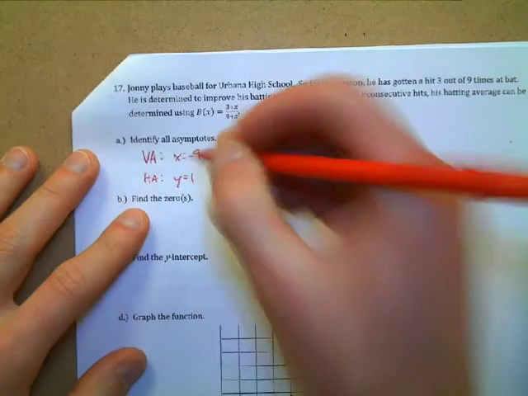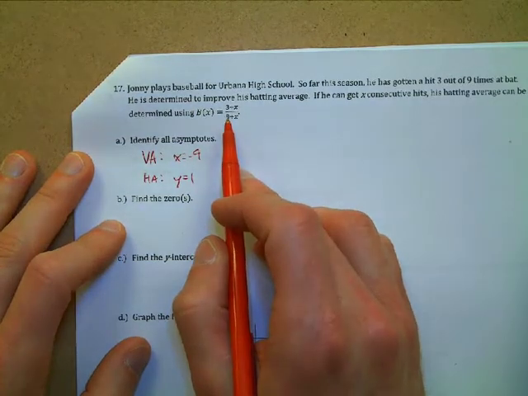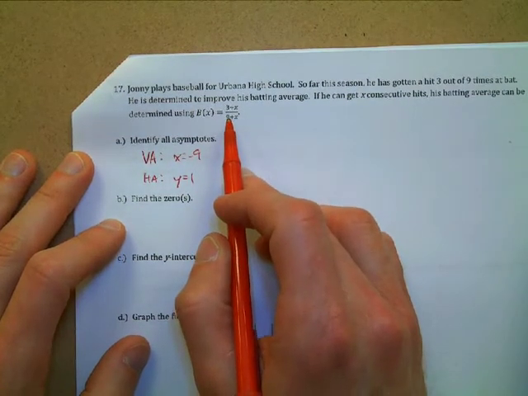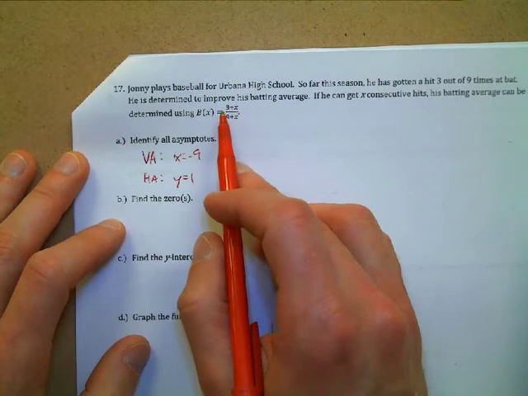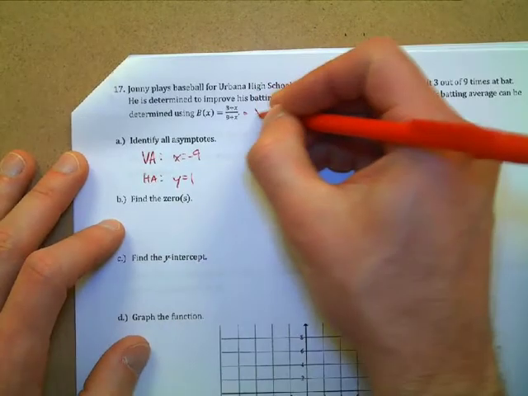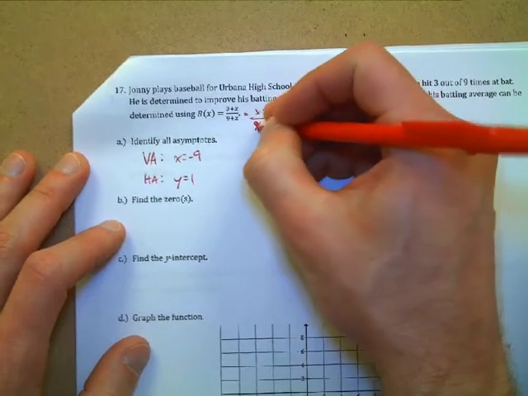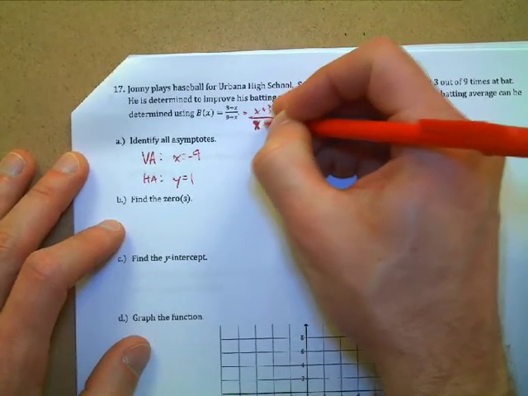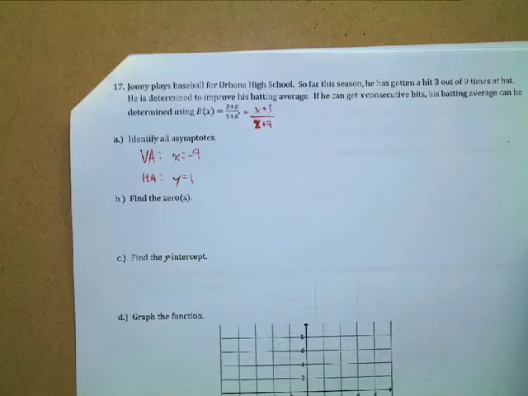But Mr. Widmeyer, the 3 and the 9 are out front. Those aren't the lead coefficients, because this is not written in standard form. It should be x plus 3 over x plus 9. So 1 over 1 there, and that's why you get a horizontal asymptote of y equals 1. You can also see it in the graph.